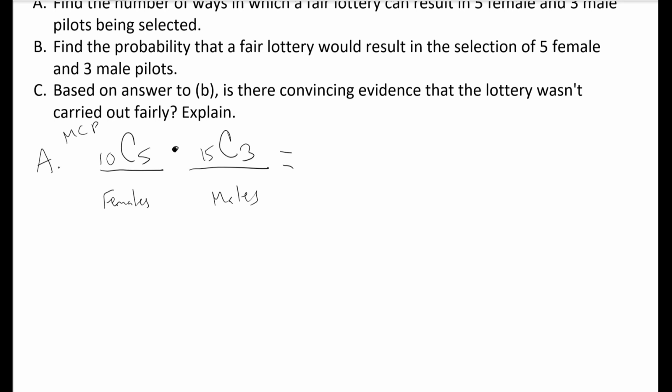So we're going to multiply these numbers together on the calculator. There are 252 ways of choosing the females. There are 455 ways of choosing the males. So there are a total of 114,660 ways, or combinations.